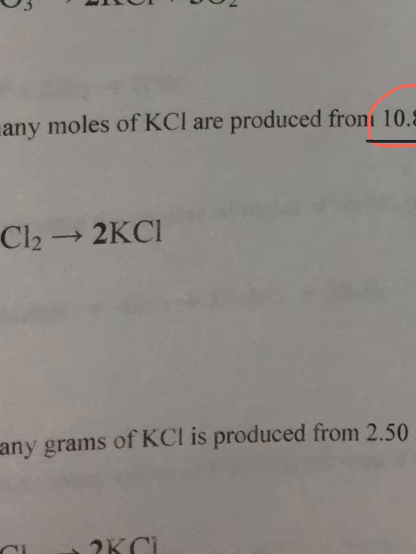Because to find my moles, what's my formula for that? The grams divided by the GFM, the molar mass. Very good. So you have 10.8 divided by the molar mass of K. What did we say K weighed? 39. So 10.8 divided by 39 is 0.276 or 0.28, right? Of K. And so that's moles of K.